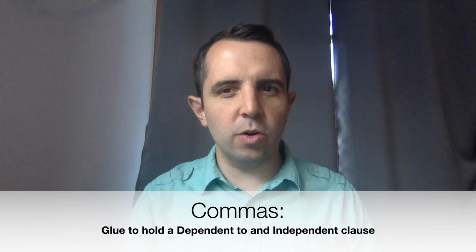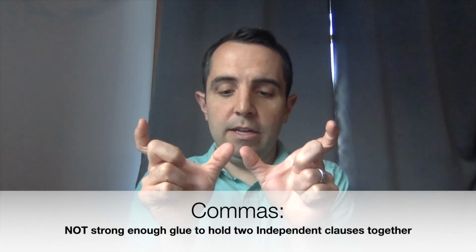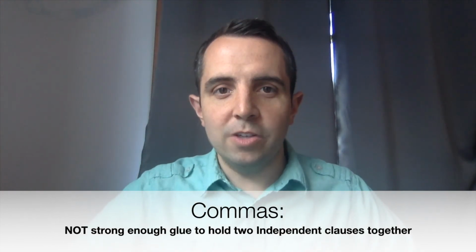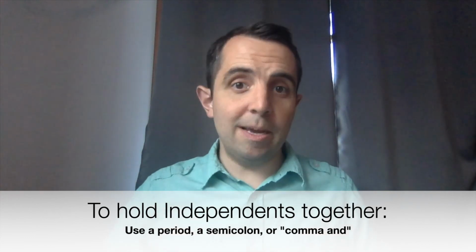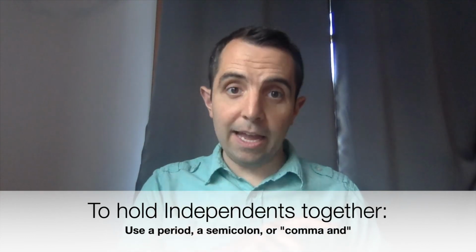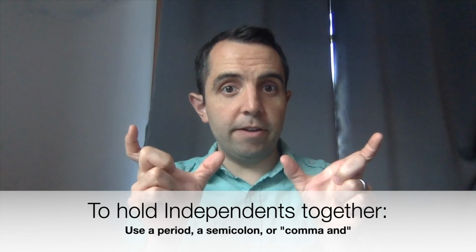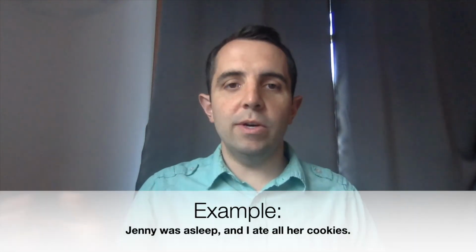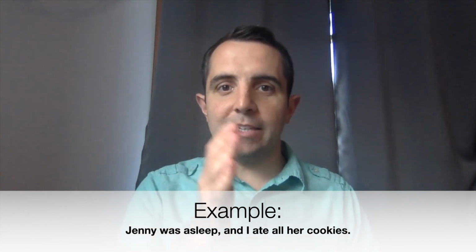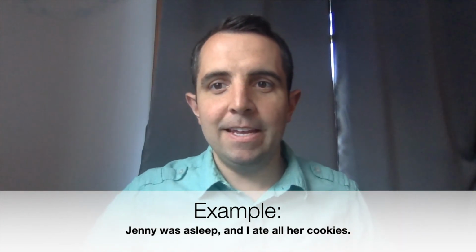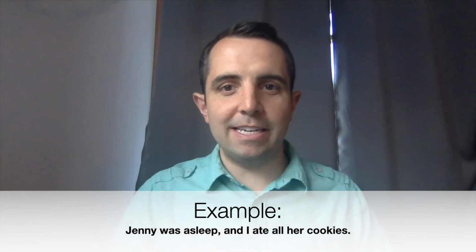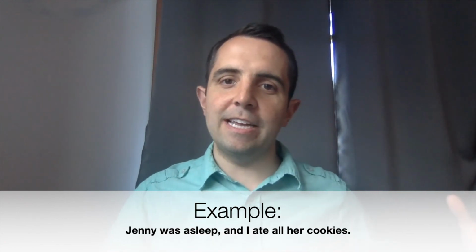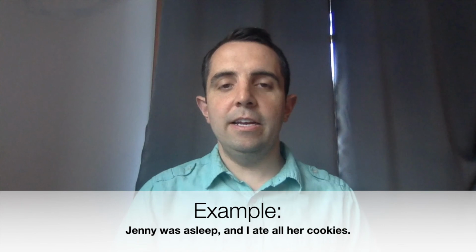Are they strong enough to hold together an independent clause to another independent clause? No, they're not. So you need something stronger, like a period in between the 2 sentences, or a semicolon, or a comma and. A comma and is strong enough glue to hold 2 independent clauses together. For example, Jenny was asleep, and I ate all her cookies. There you notice Jenny was asleep is a sentence, and I ate all her cookies is a sentence. So we needed a comma and, not just a comma.